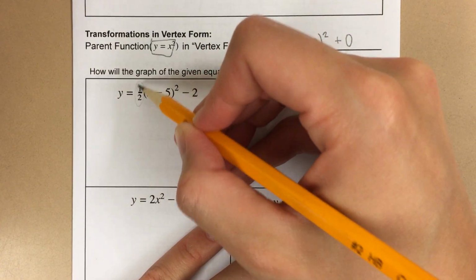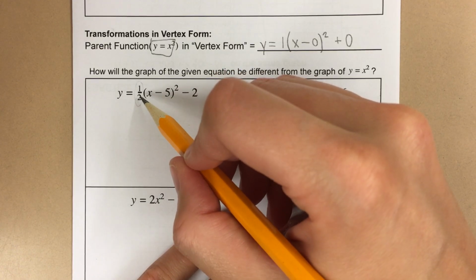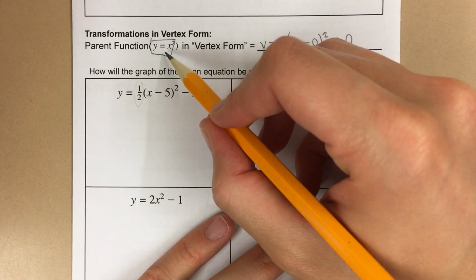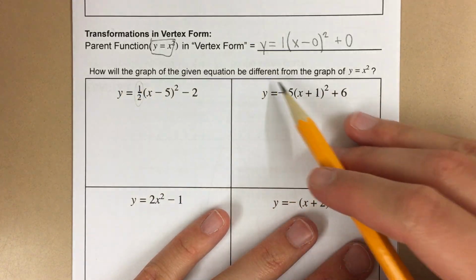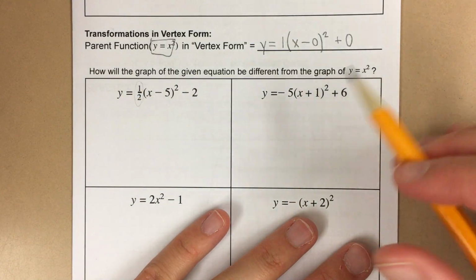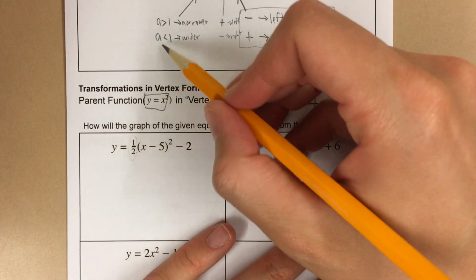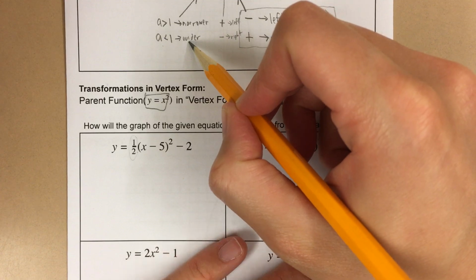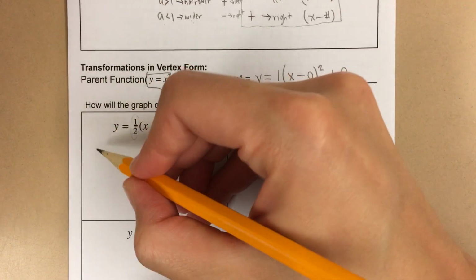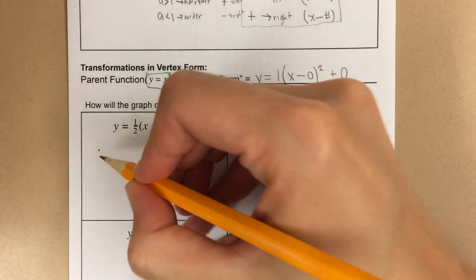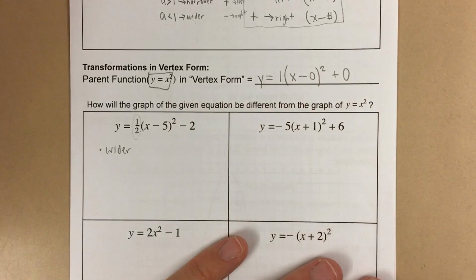So here, this 1/2, it's positive. So the graph won't flip, right? This will still be an upward facing parabola, just like y equals x squared, okay? Because the question I'm answering is, how will the graph of the given equation be different from the graph of y equals x squared? Okay, but this 1/2, right, if I multiply this by 1/2, it will be wider, right? This 1/2 is less than 1, it's like a fraction or a decimal. So this graph will be wider than the graph of x squared.